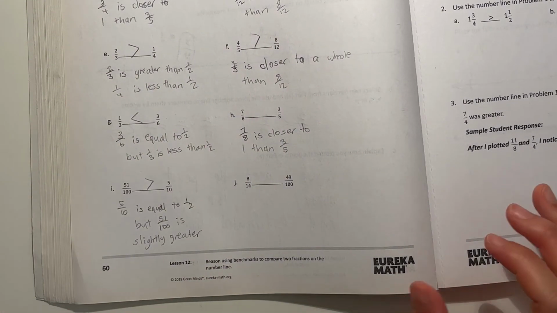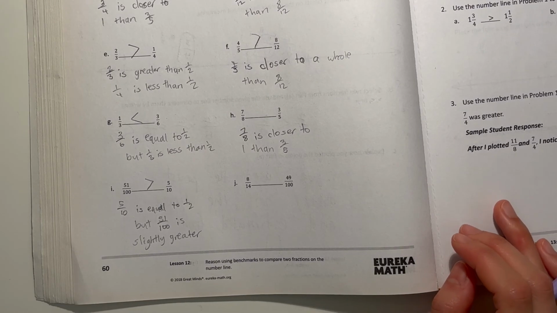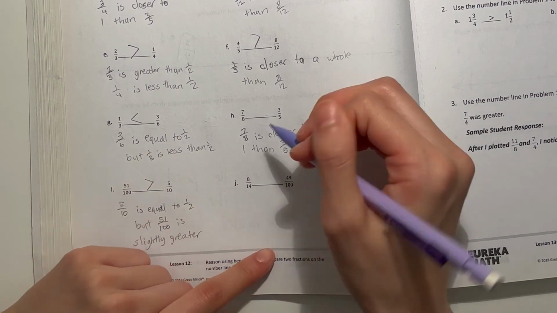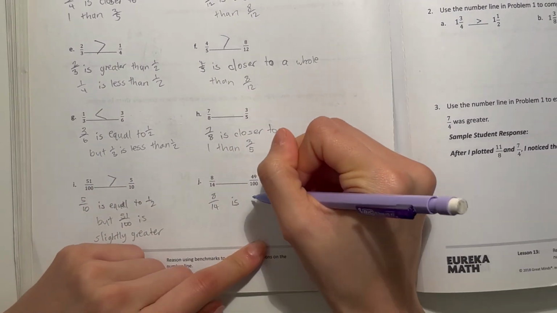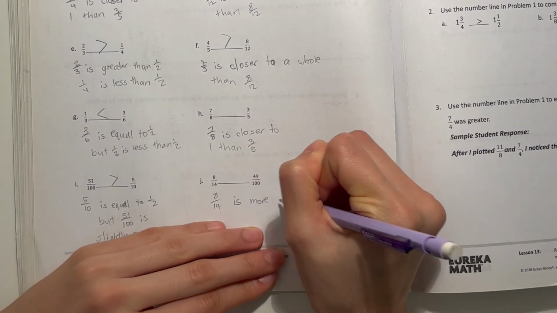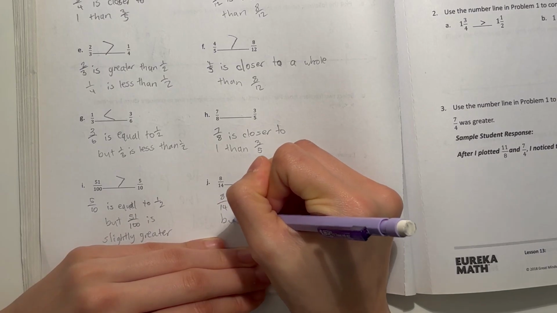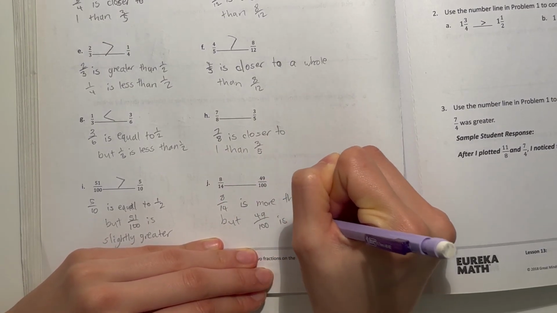And J, 8/14 and 49/100. 8/14 is greater than 1/2, but 49/100 is just barely under. So 8/14 is more than 1/2, but 49/100 is less than 1/2.